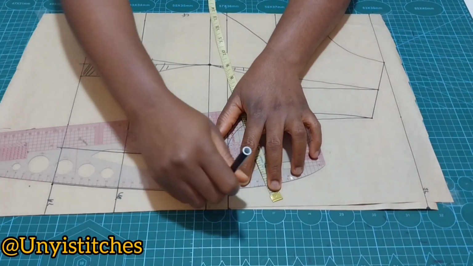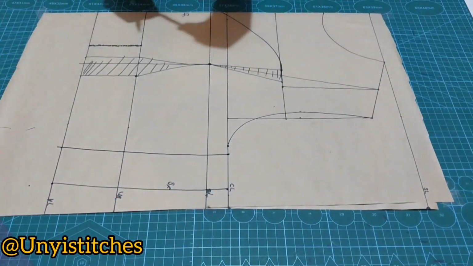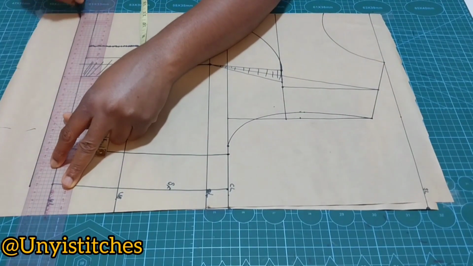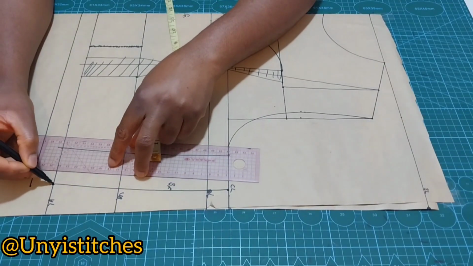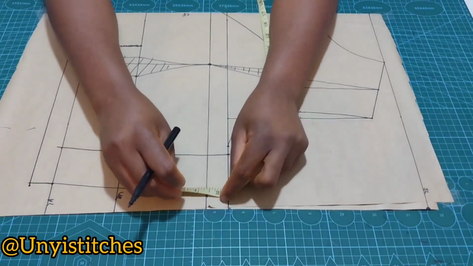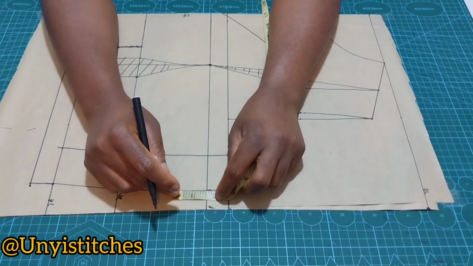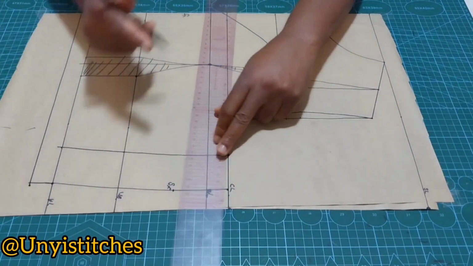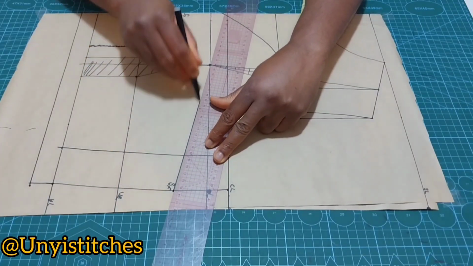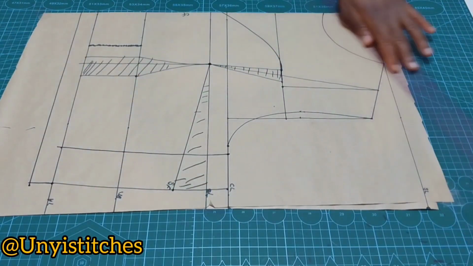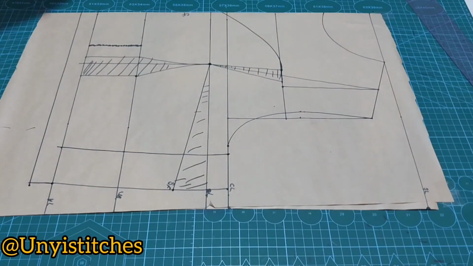It's still okay. Then I'm going to input my bust dart. So my bust dart will be the difference between my front and my back waistline, that is from the shoulder to the waistline. So the difference is 1.5. So I'm making that 1.5 as my bust dart. You can measure yourself, then whatever difference that you have, you use it as your bust dart.